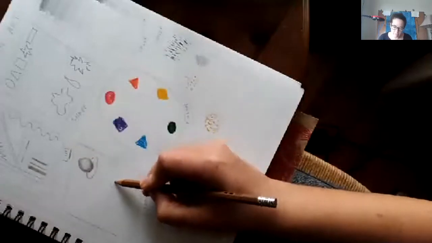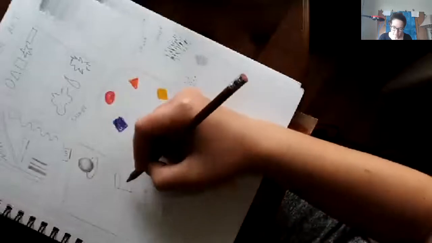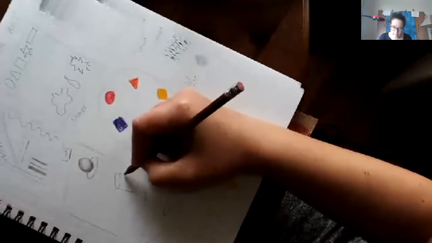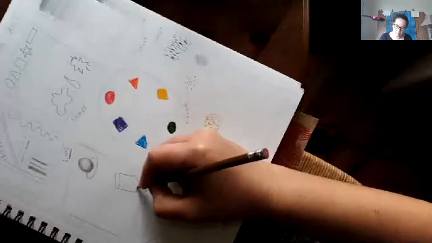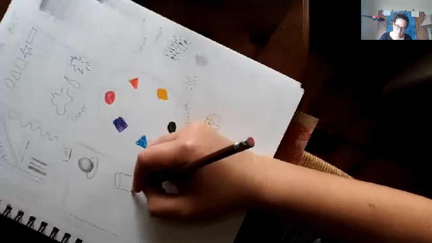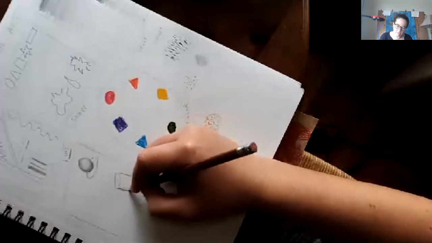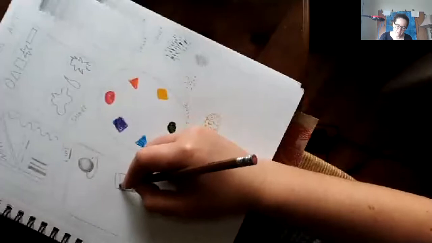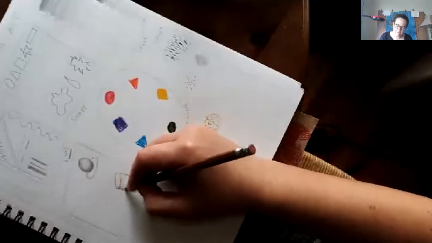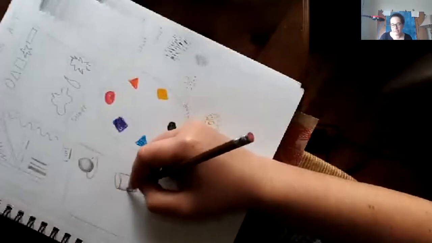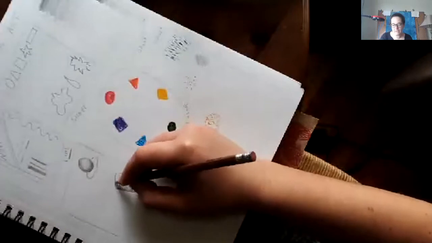Or for example, a can of soup. I could actually feel like I can hold this can in my hand. So we can practice with these kind of 3D forms that are on flat surfaces.